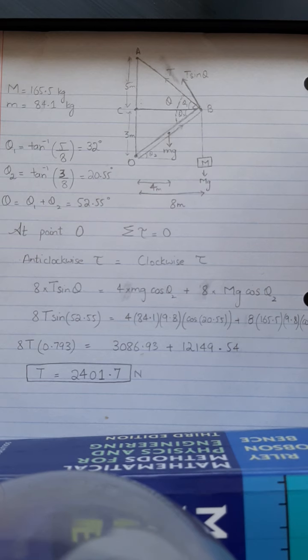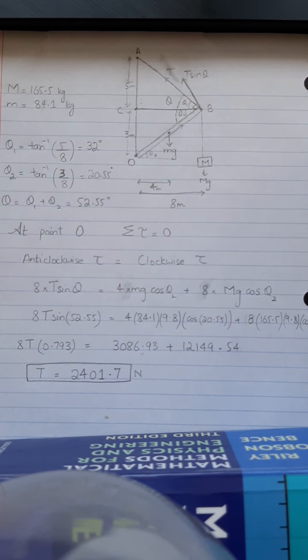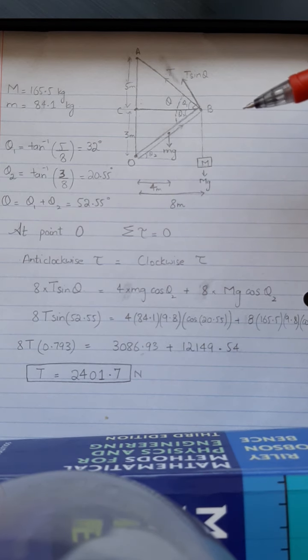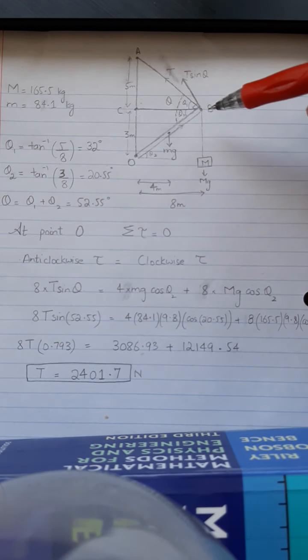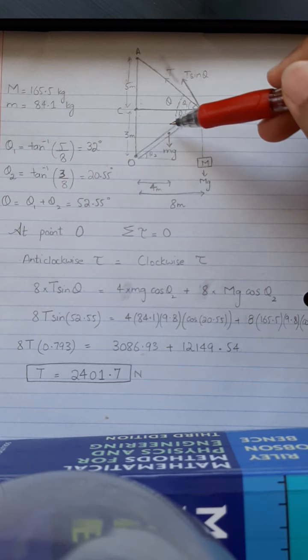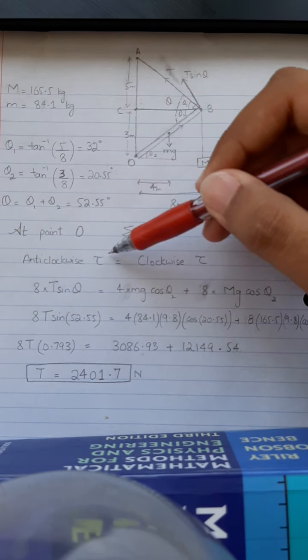So we're going to use the same principle. We know that the system is in equilibrium, right? The sum of all torques acting on it must be 0. Or we could say that the anti-clockwise torque is equal to the clockwise torque, right? So if the tension is causing the anti-clockwise torque, we can take the weights to be causing the clockwise torque. So first, let's find the anti-clockwise torque.